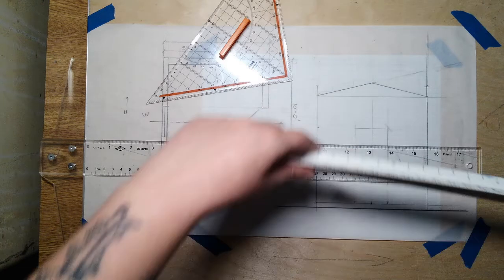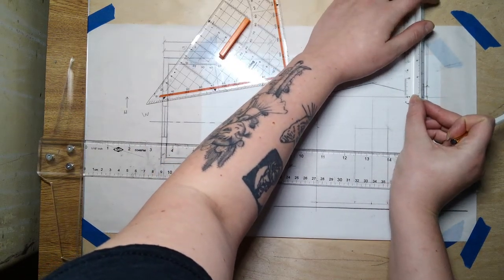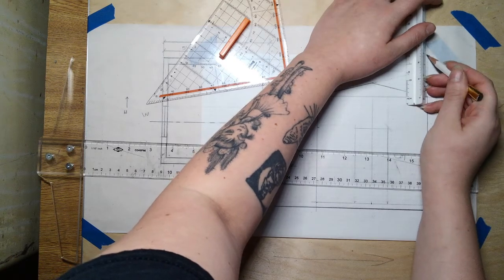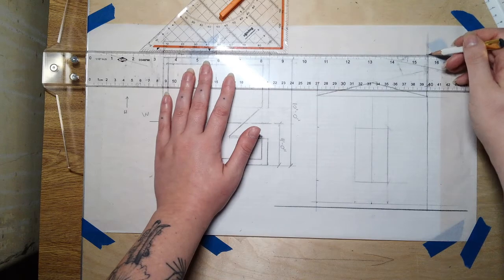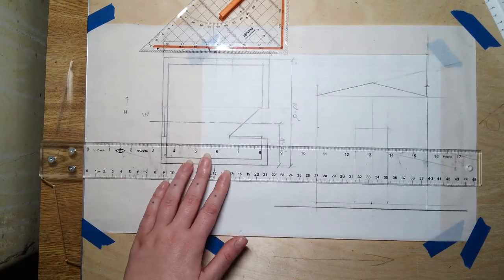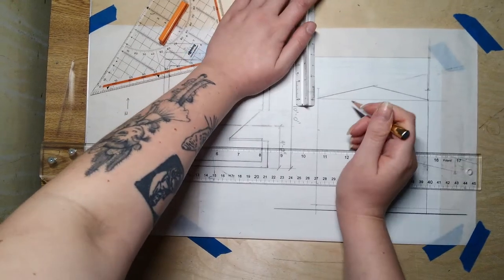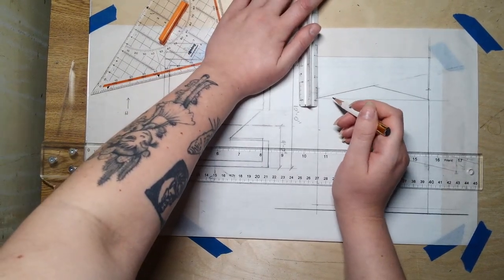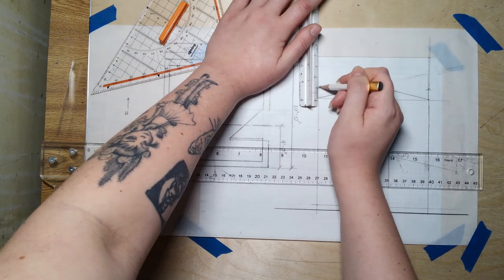measure that out to be 3, guideline over, or there's another way I could do it too. We've got our 3.